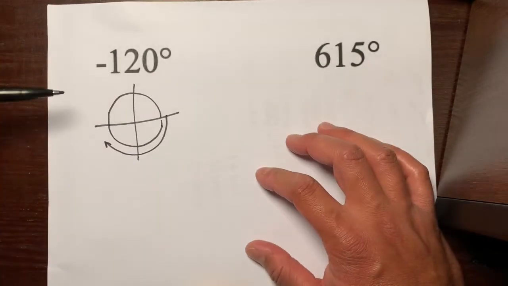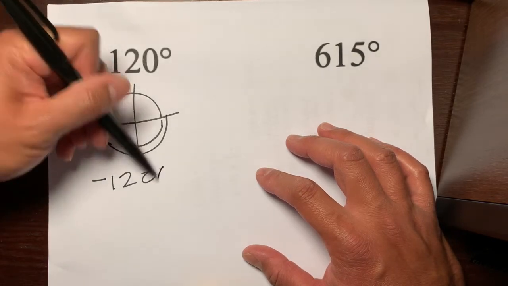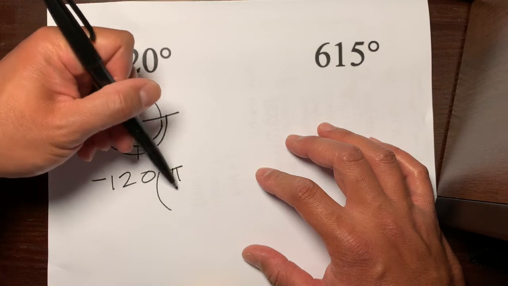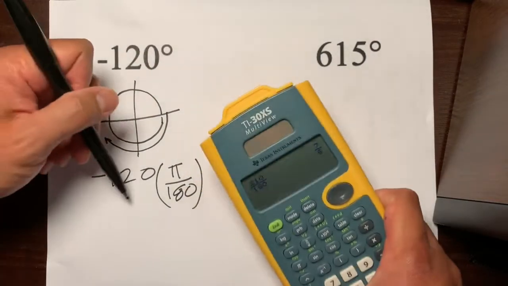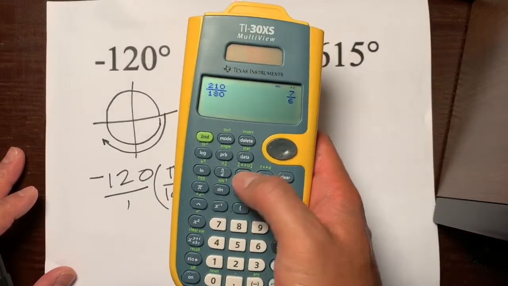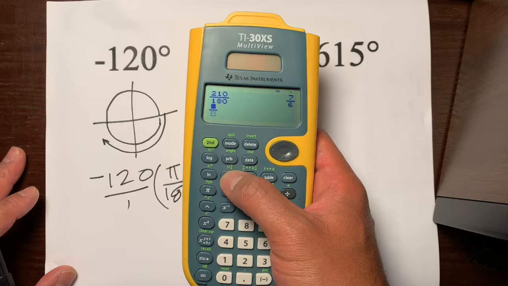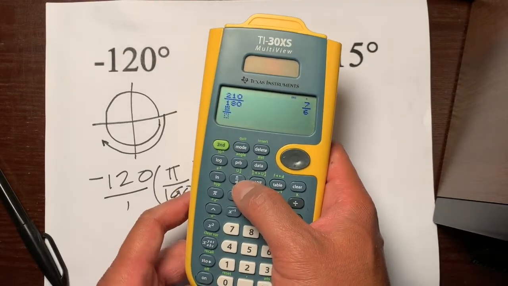Same procedure, same formula. You take the negative 120 and multiply it by pi over 180 degrees. You can put a 1 under that if you want, and if you have the fraction function in your calculator, you just press that fraction button.